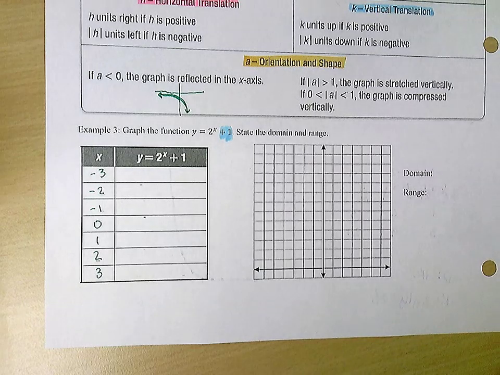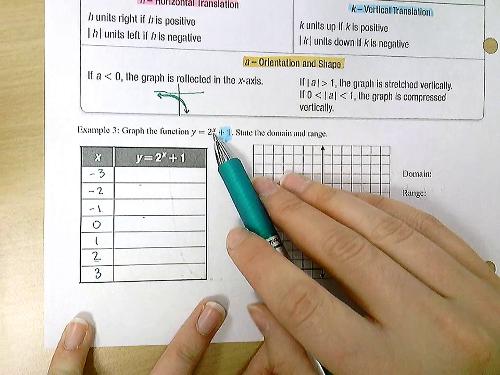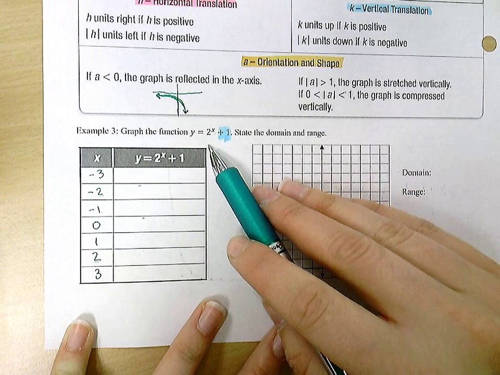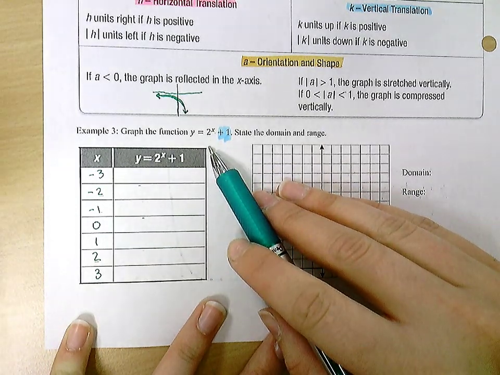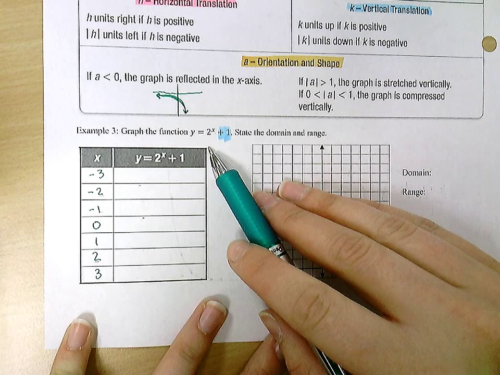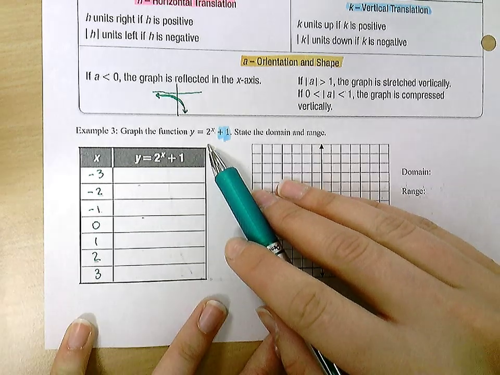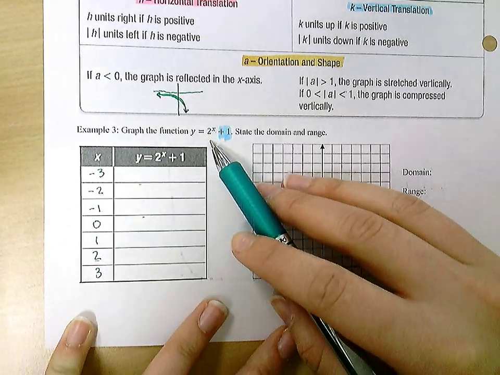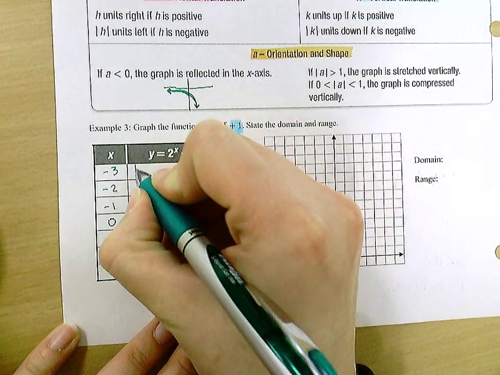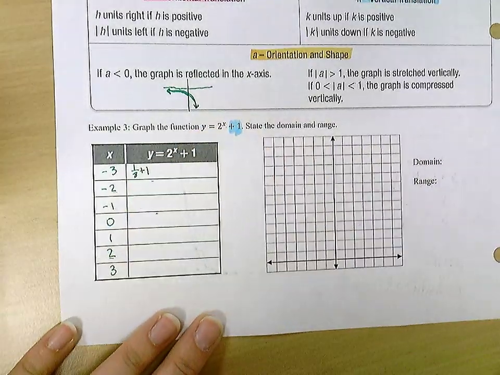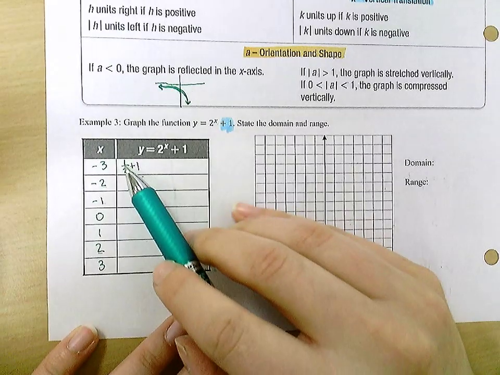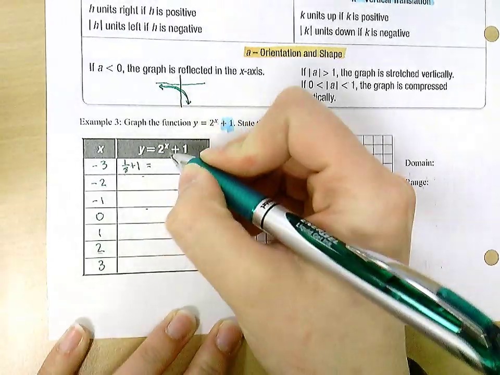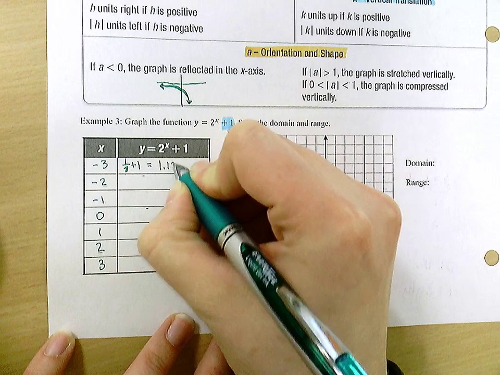So if I plug in -3 for x here, I have 1 over 2 cubed. What's 2 cubed? 8. 2 times 2 times 2 is 8. So I have 1/8 plus 1. You can divide this if you want: 1 divided by 8, and then add 1 to it. That is 1.125.